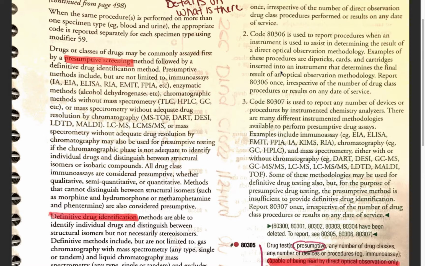Code 80306 is used to report procedures when an instrument is used to assist in determining the results of a direct optical observation methodology. Examples of these procedures are dipsticks, cards, and cartridges inserted into an instrument that determines the final result of an optical observation. Report 80306 once, irrespective of the number of drug class procedures or results on any date of service.